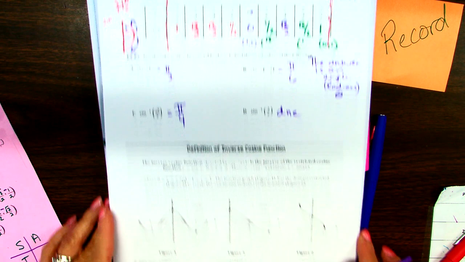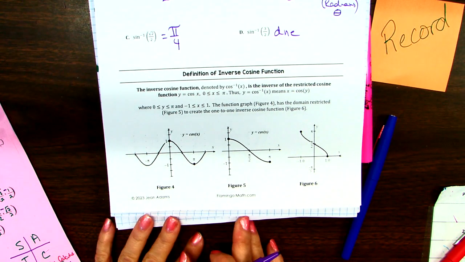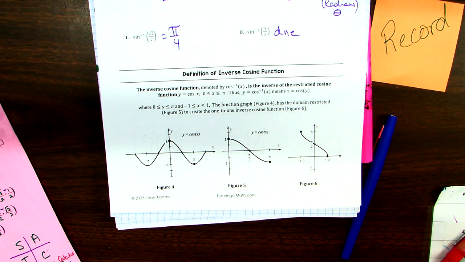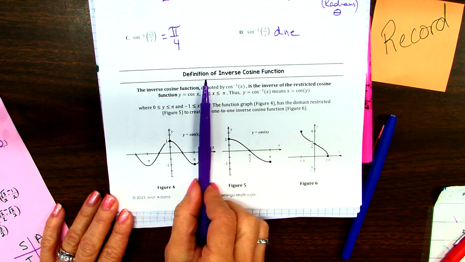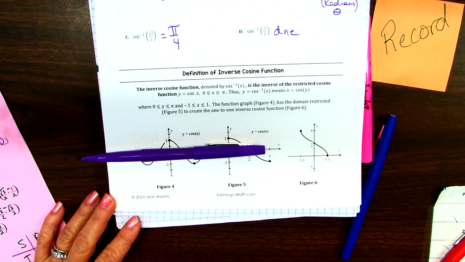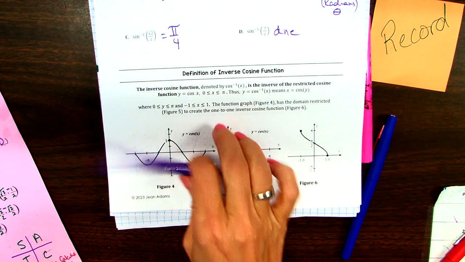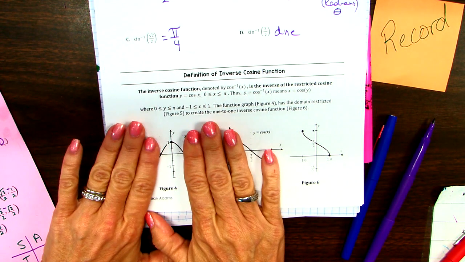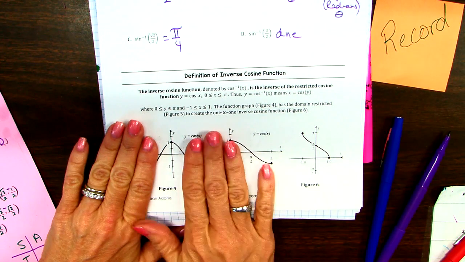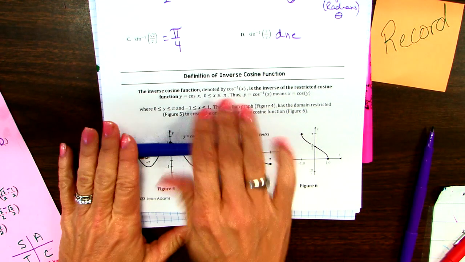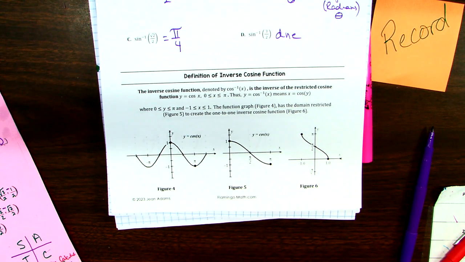Let's go to cosine. Now I'm going to go a little quicker here. Here's cosine. Up, middle, down, middle, and it continues and continues. It passes the vertical line test. It is a function. It fails the horizontal line test, so its inverse is not. We need to restrict the domain of this function, and we're not going to use that section because that section fails the horizontal line test.